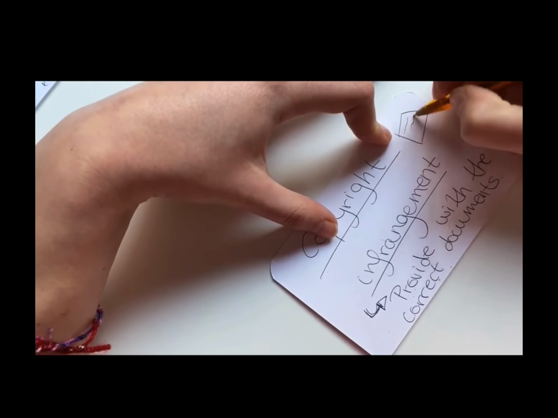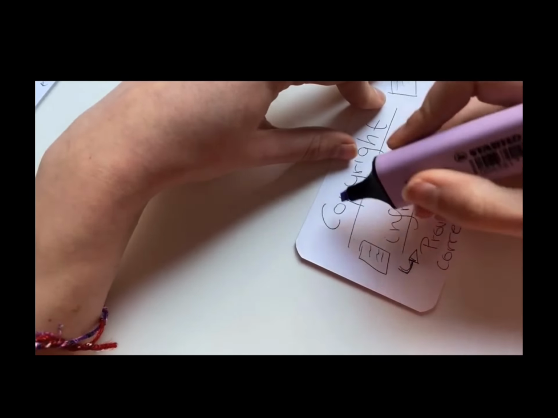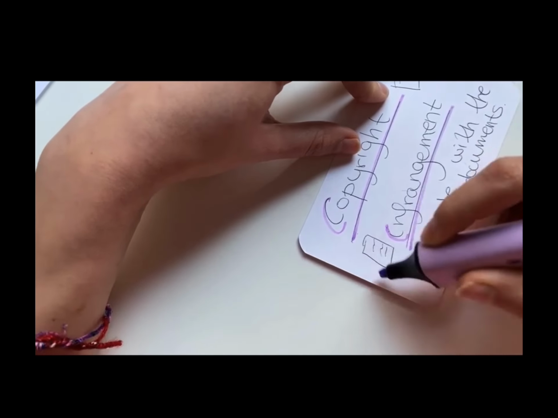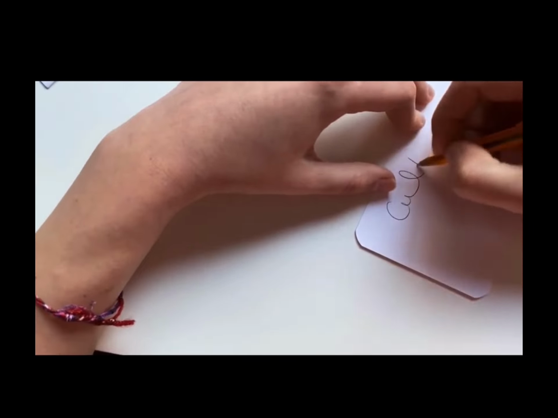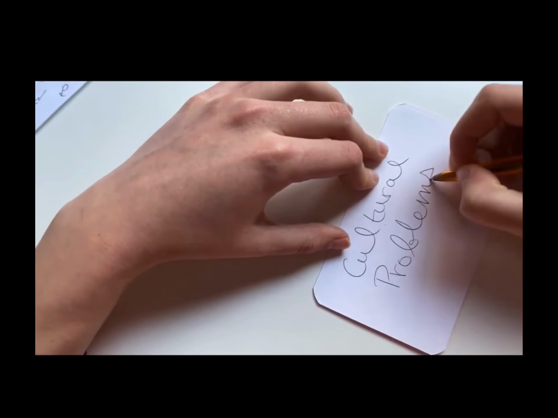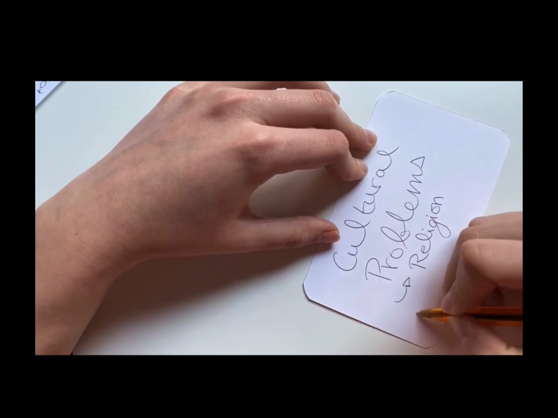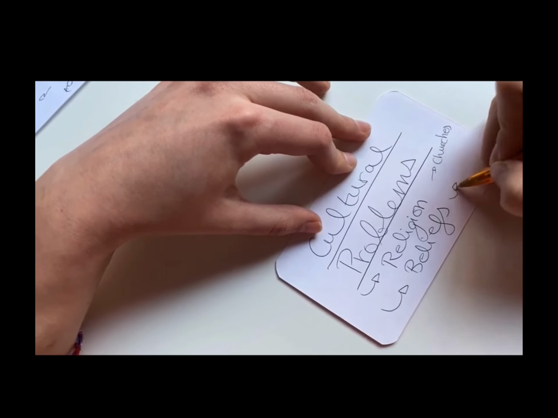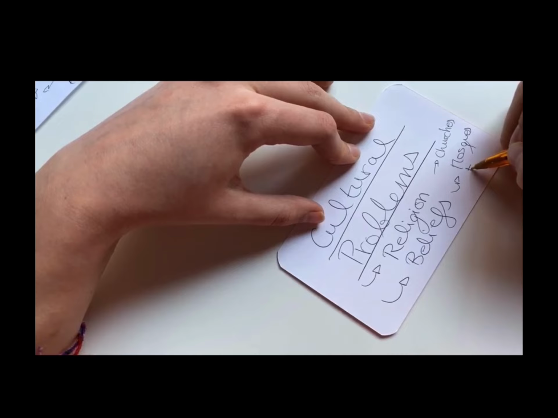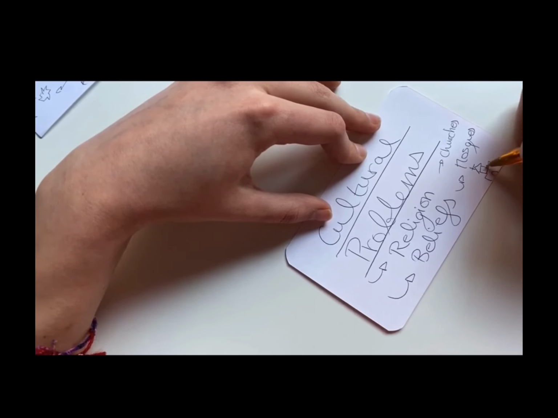In order to solve this problem, we must provide them with the correct documents from which they will have to get all the information. Cultural problems. Some students may encounter problems related to the religion or beliefs of the building, such as churches or mosques, because they are associated with a particular religion or belief.